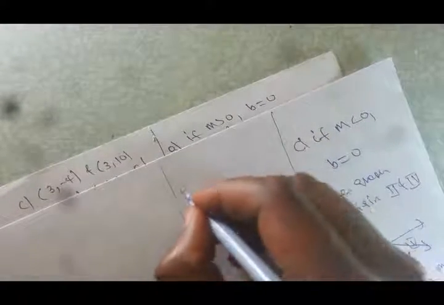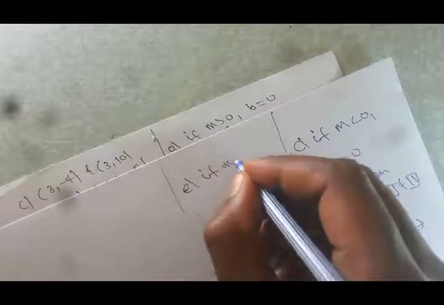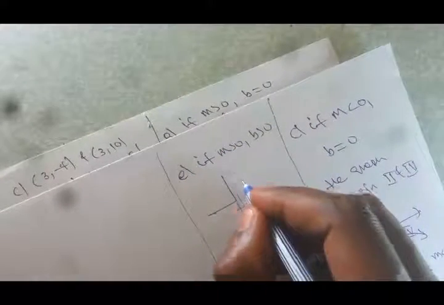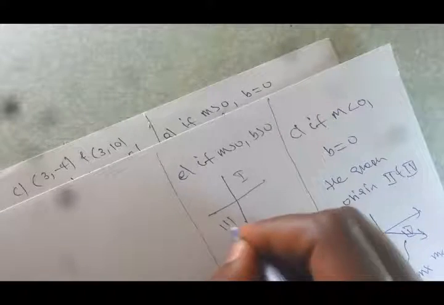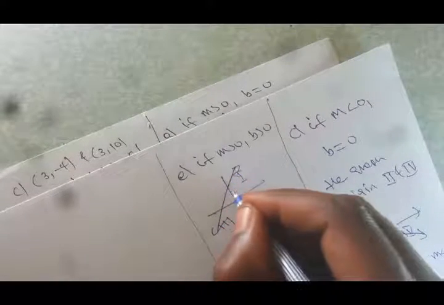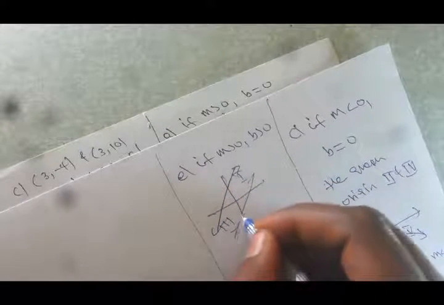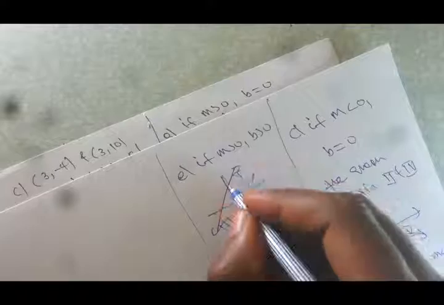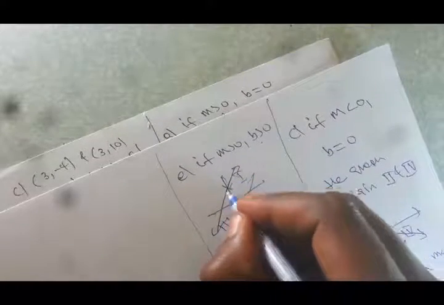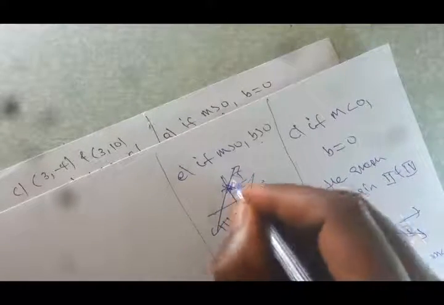And E is given by if m is greater than 0 and b greater than 0. The graph will pass between the first and third quadrant, but it will be above the origin. On the case of when b is less than 0, it will pass below the origin, but in our case b is greater than 0, it will be above the x-axis.